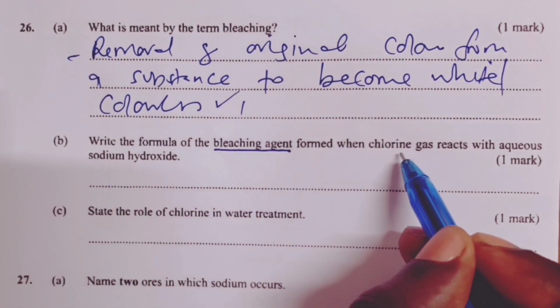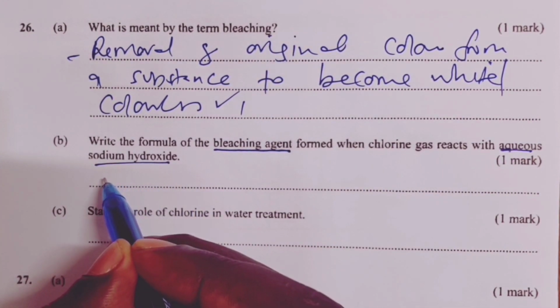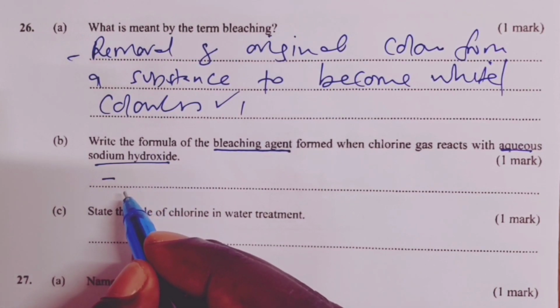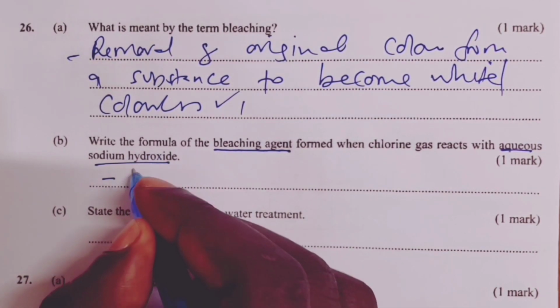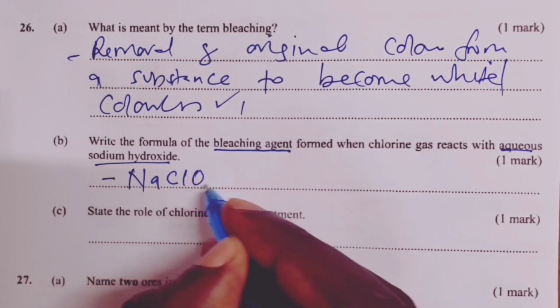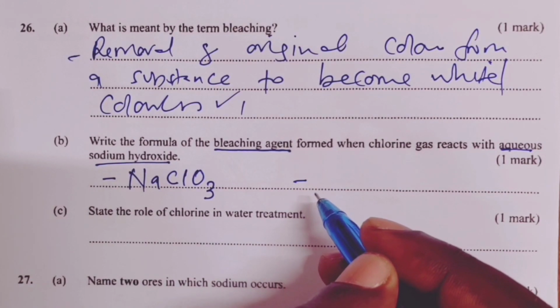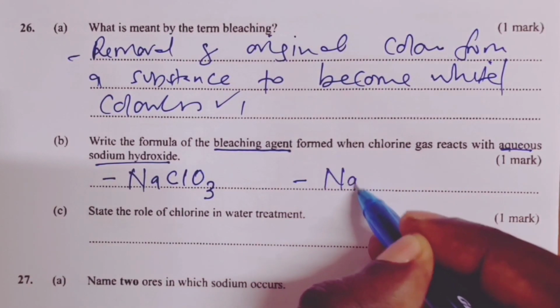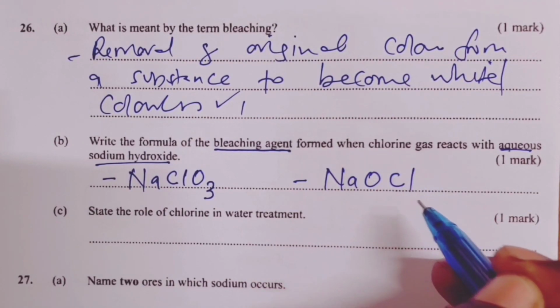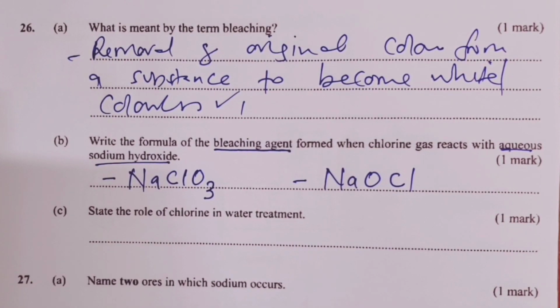Then the examiner went ahead to ask us to write the formula of the bleaching agent that is formed when chlorine gas reacts with aqueous sodium hydroxide. Now, when the sodium hydroxide is hot and concentrated, we normally form sodium chlorate(V) with that formula here. But when our alkali is cold and dilute, then we form sodium hypochlorite. So there we are. The examiner didn't specify the nature of the alkali, so any of those two would work.